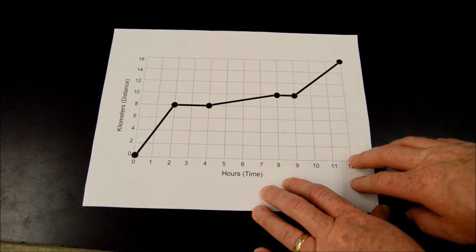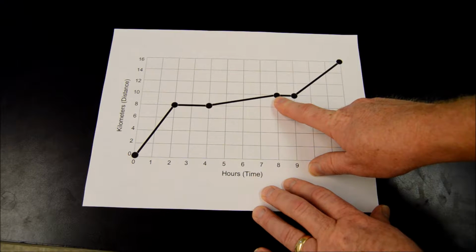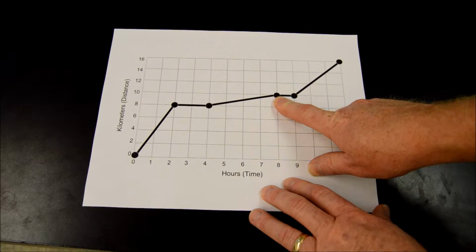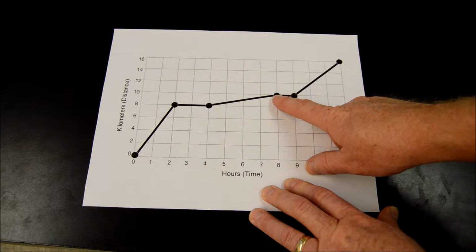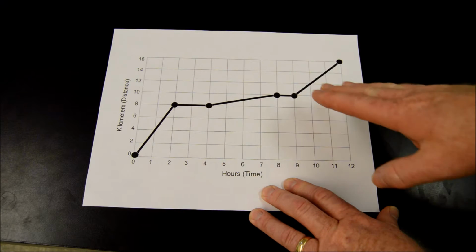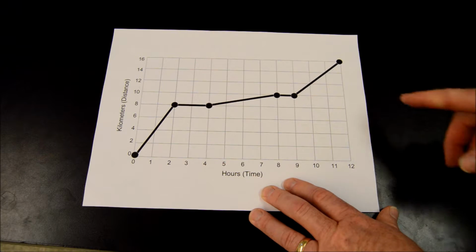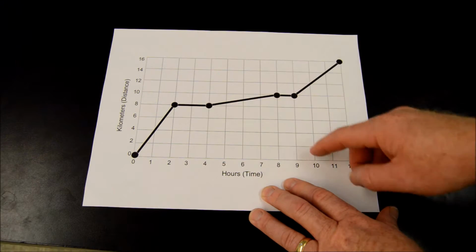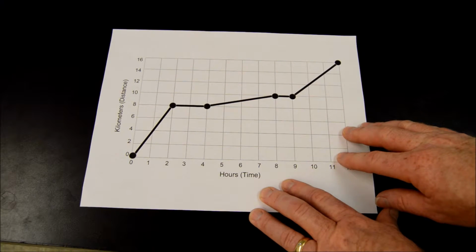Okay, this next section of the graph right here, it is not very steep. It's pretty flat, but it's not completely flat because you can see the distance changed a little bit. Okay, when the distance changes just a little and you have a pretty flat line, but it's not completely flat, that means the speed is very slow. Think again about your marble. If you rolled your marble down here, it wouldn't go nearly as fast as it would over here. All right, so this is indicating slow speed.